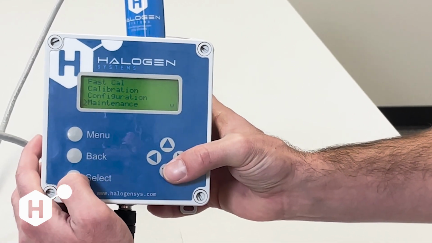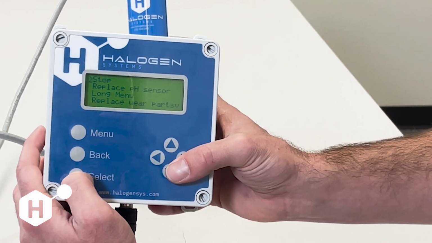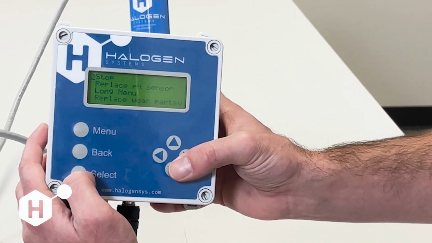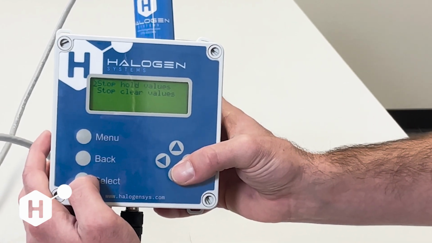The next additional menu that we have is the maintenance menu. We have a couple options here. The first one is stop. The stop command allows us to stop the motor. And we have two options when we stop the motor.